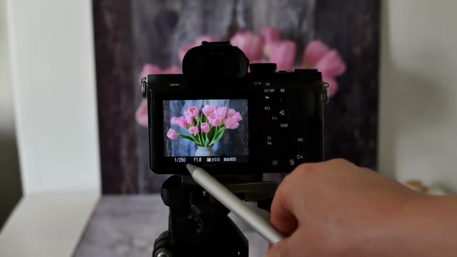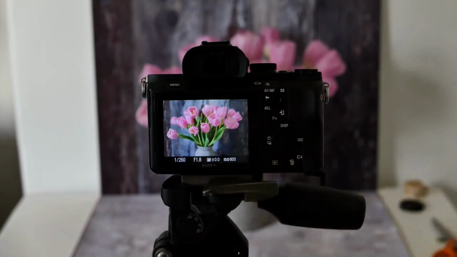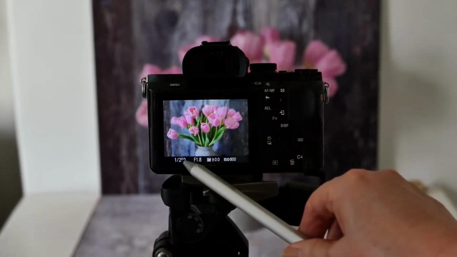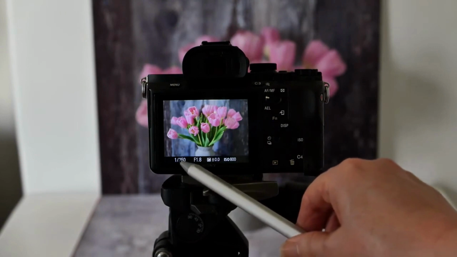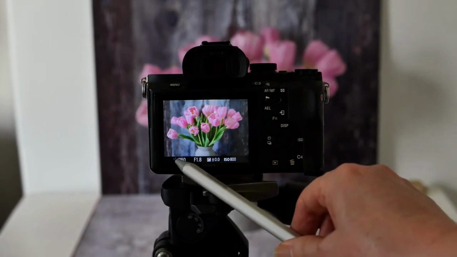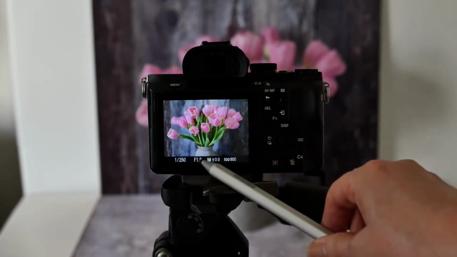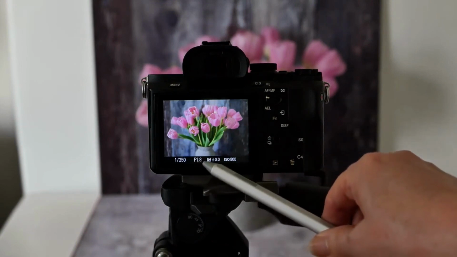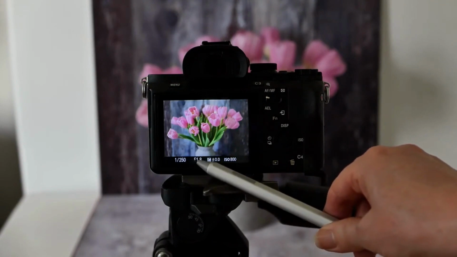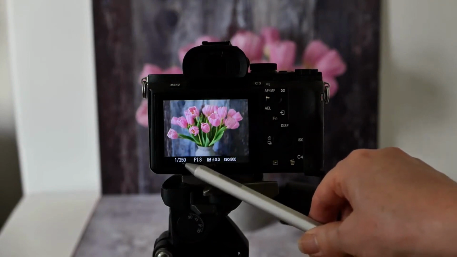We can't set the shutter speed when we're in aperture priority because we're controlling the aperture, but the camera is setting the shutter speed automatically depending on the light. Now I'm in a very bright room here and I'm using a very large aperture. So we've got plenty of light in the room and plenty of light going into the camera. Okay, and that's why my shutter speed is so fast.